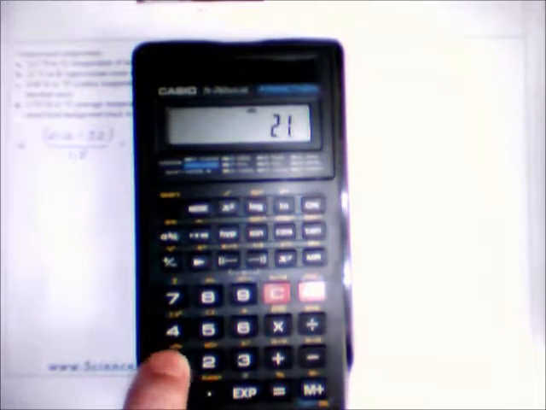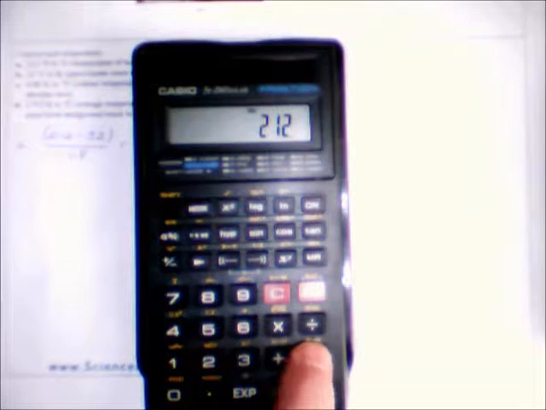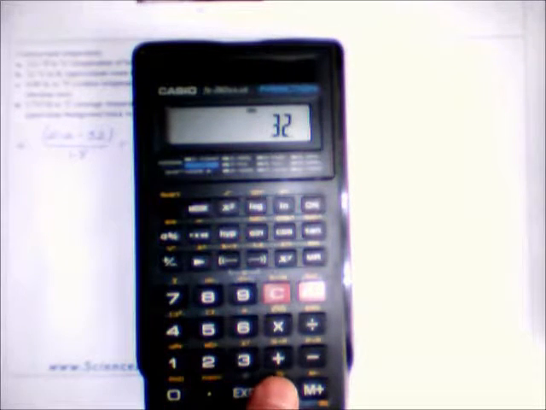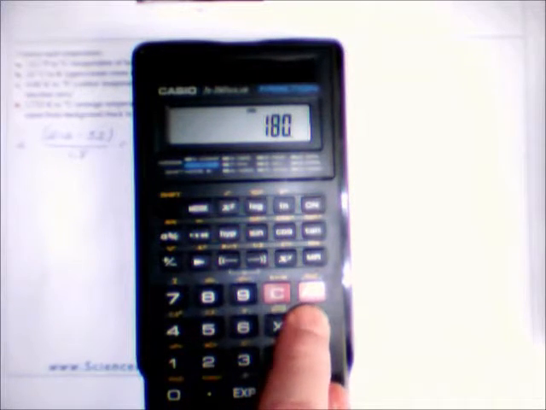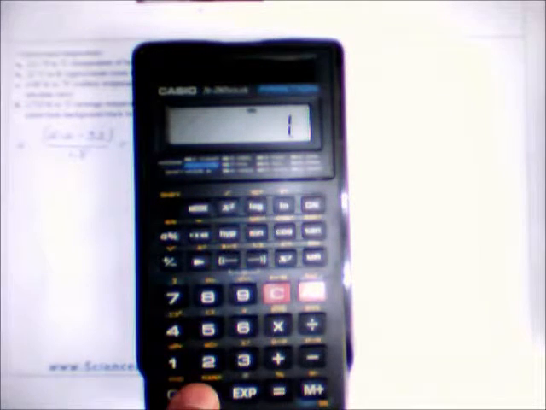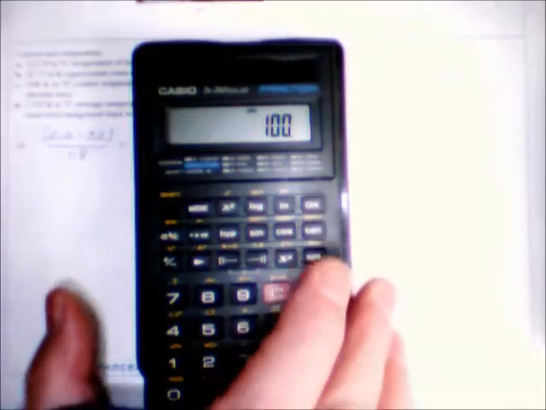And I hope you can see this, 212 minus 32 equals 180, and then we're going to divide that by 1.8 equals, and we get exactly 100. And that's what we should get.